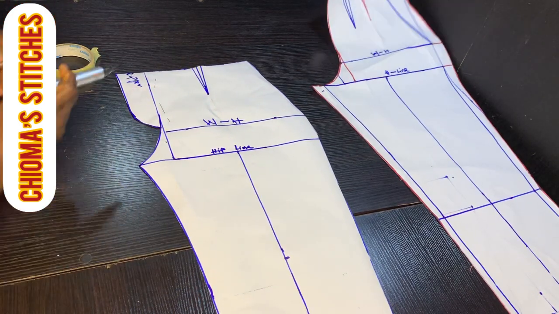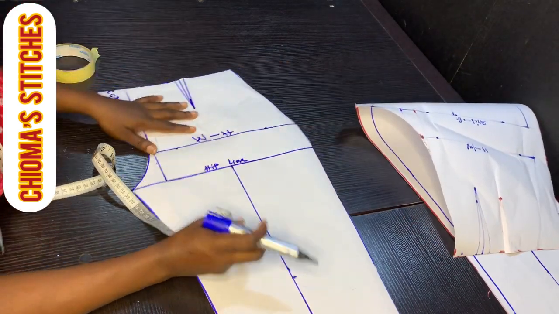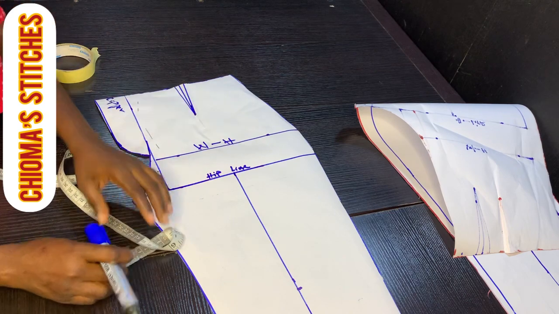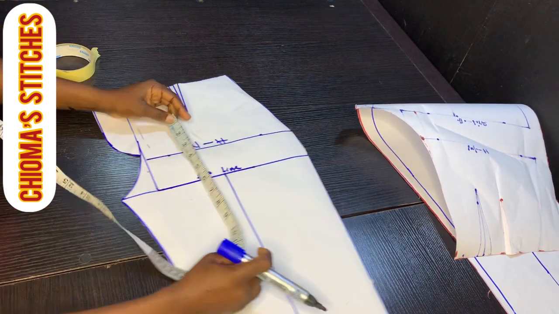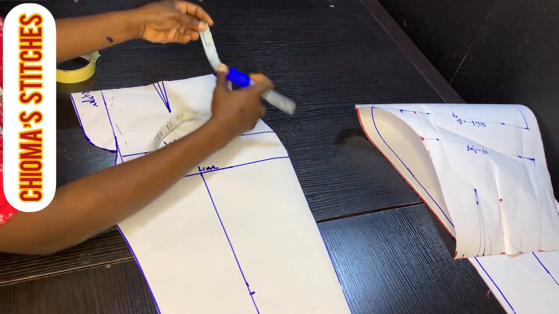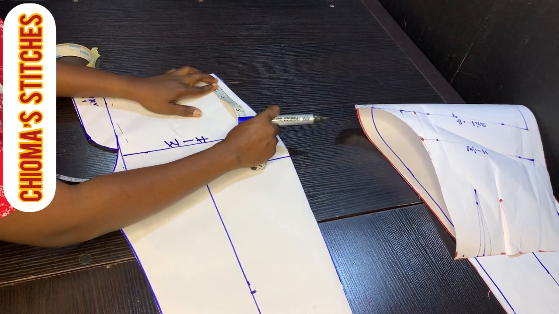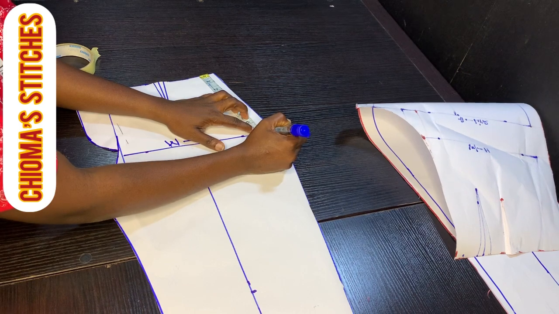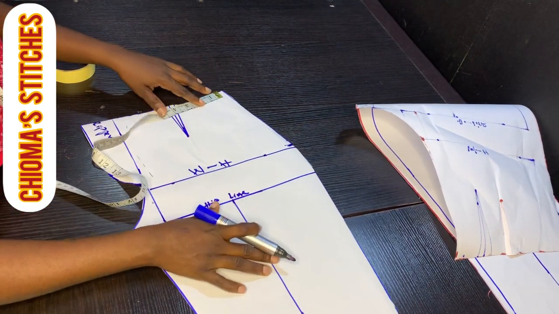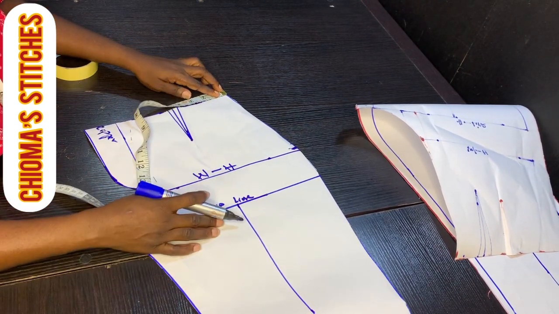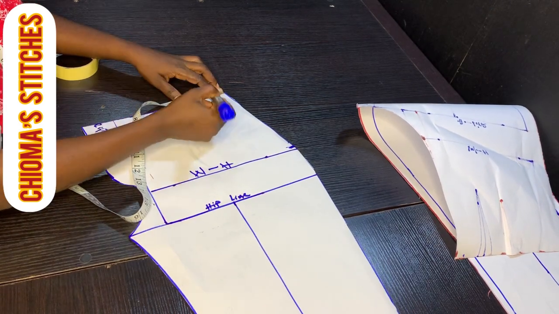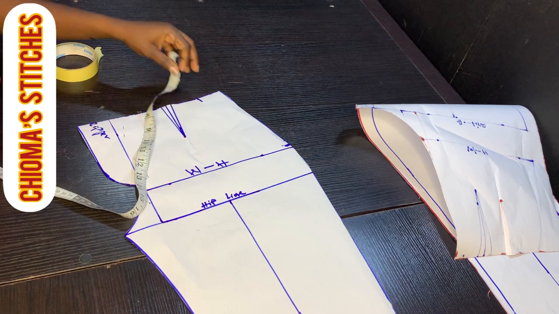So to get the pocket, how wide do you want your pocket to be so that your hand can freely go in? You can go on the safe route and just use 7. With 7 inches each, it can fit your hand, unless your hands are large, then you can go more than 7. So I'm going to just mark 7 here. Now for the opening of the pocket, you can come up here and mark 2 inches. You can use 1.5 or more than 1.5, depending on what you want.